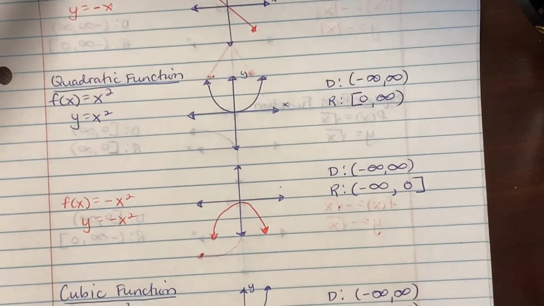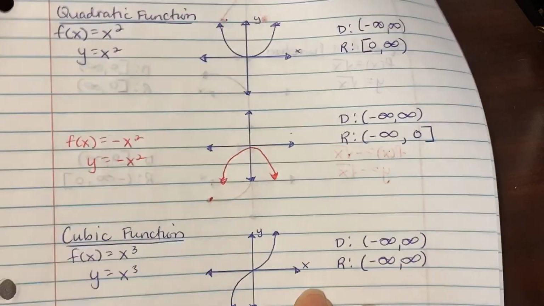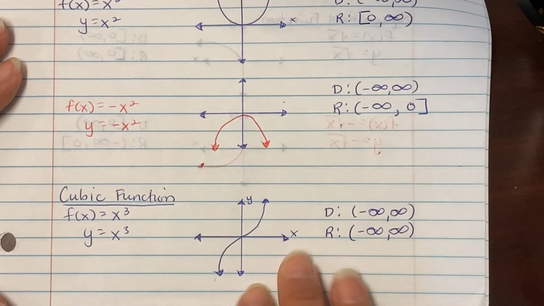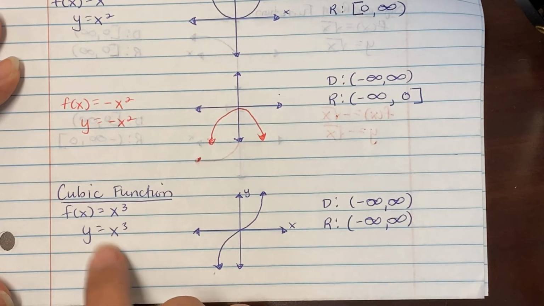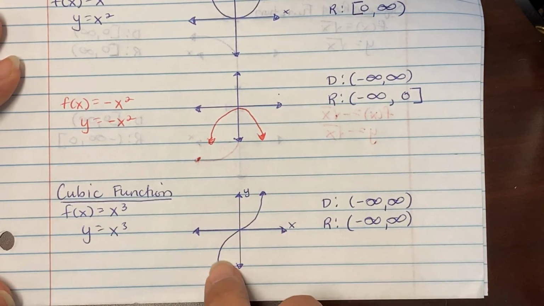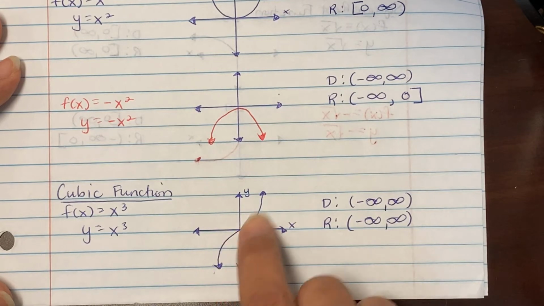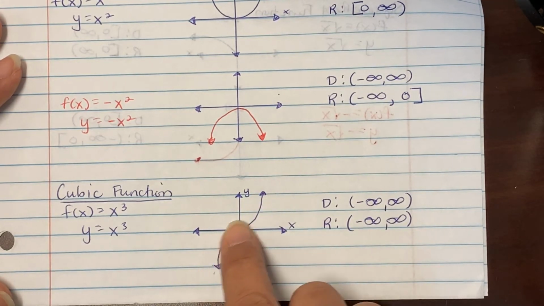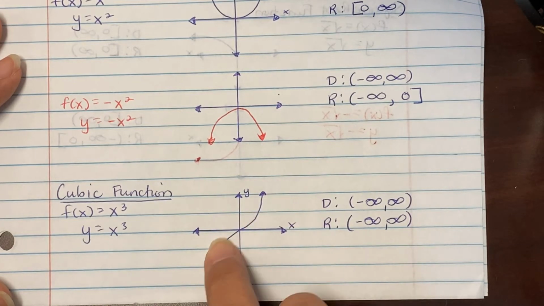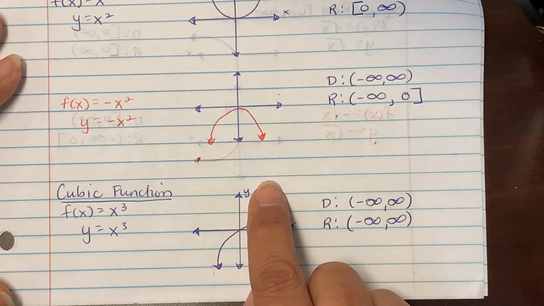Cubic functions, the first one says f of x equals x cubed, y equal to x cubed. It looks like half of an H, a cursive H here. So notice that it's going from quadrant 3 up into quadrant 1. When it is positive, it's going from quadrant 3 up into quadrant 1.